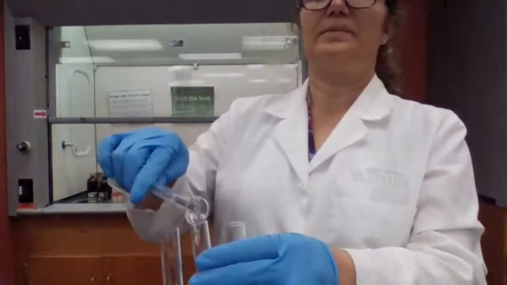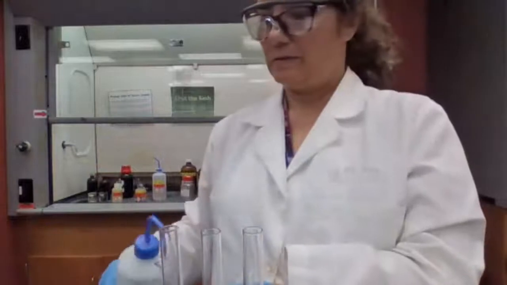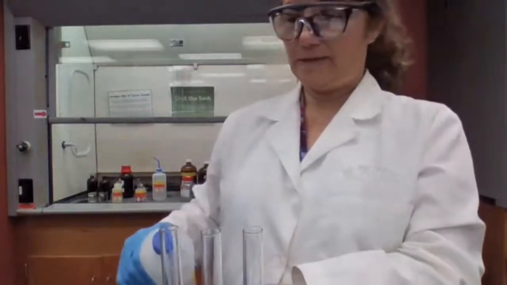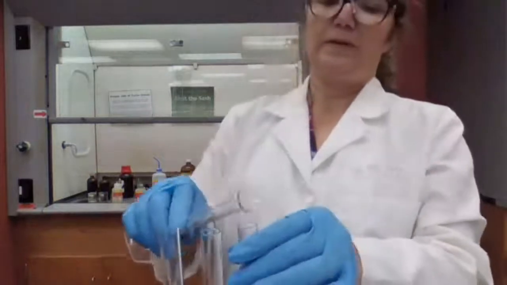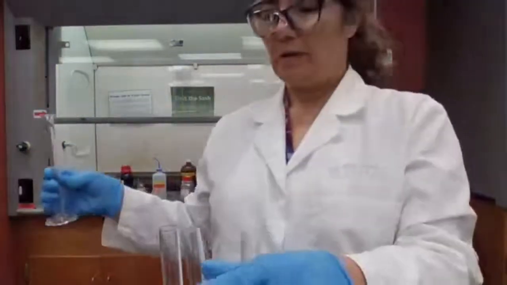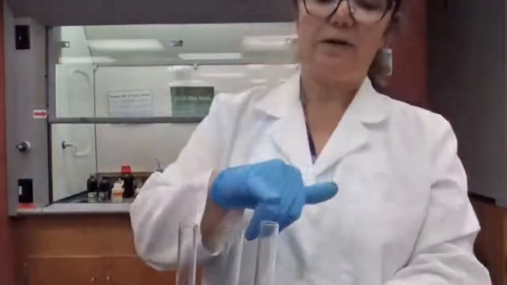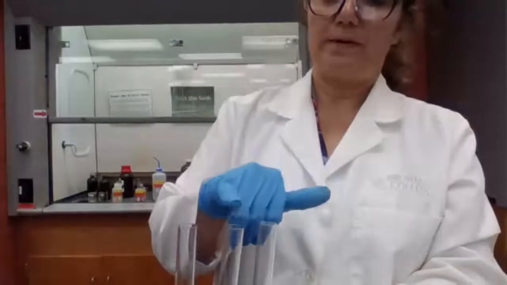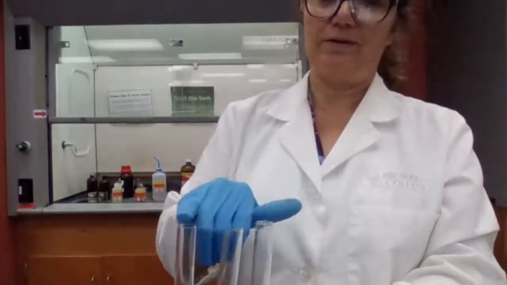Just letting you know the sample is okay, 0.2 milliliter, because my samples are all liquid. That's 5 milliliters of potassium hydroxide in 3 test tubes: primary, secondary, tertiary. Okay, primary, secondary, tertiary.